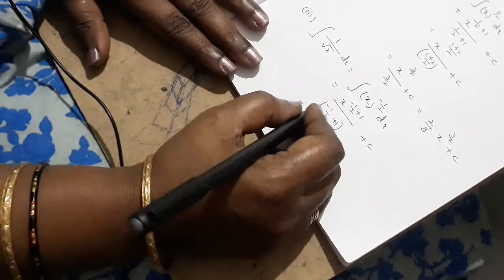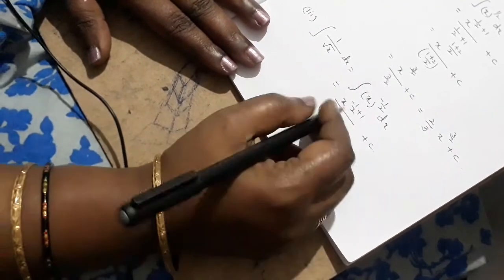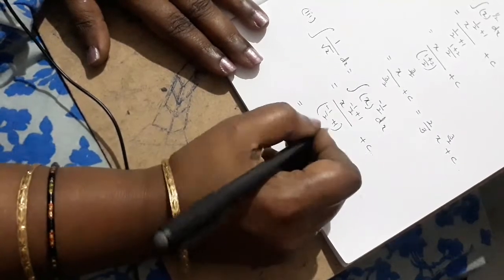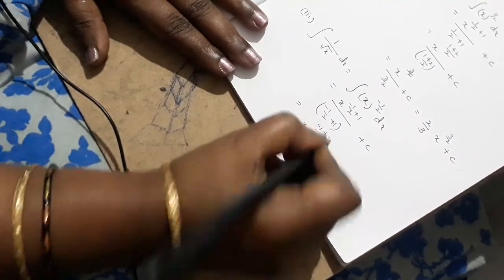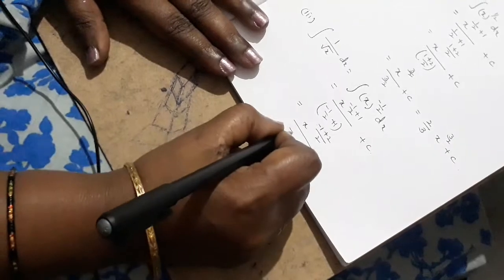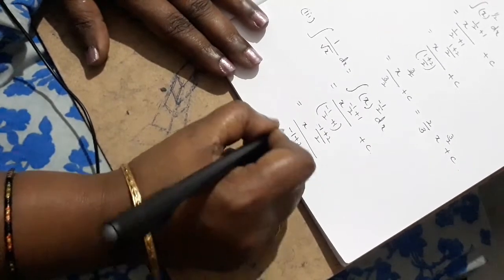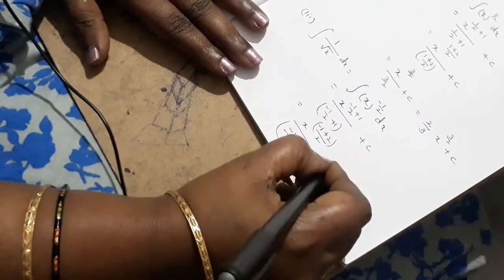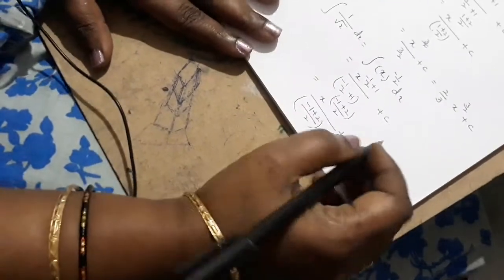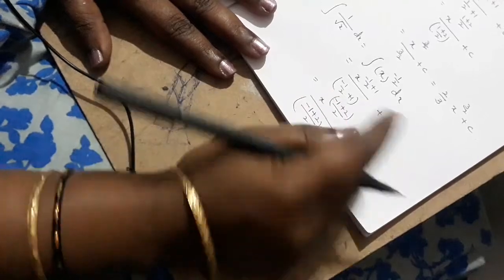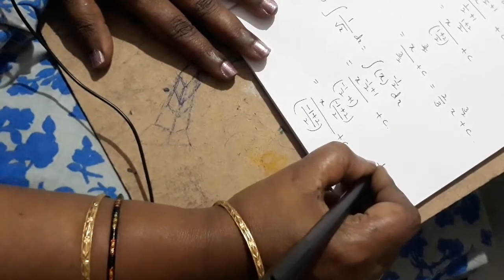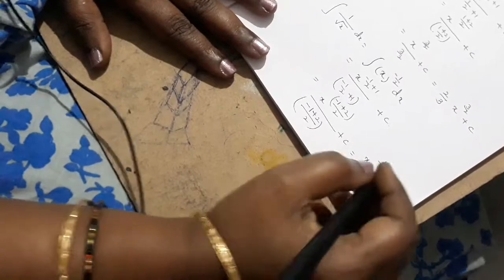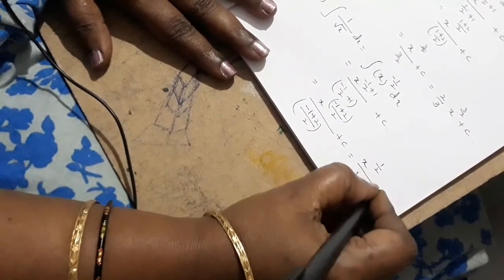Now see, it is x to the power, LCM again, 2 minus 1, so it becomes plus 2 by, again minus 1 plus 2 by 2. So this is the LCM part, plus c. Now how can we write this? x to the power minus 1 plus 2 becomes plus 1 by 2, and this also becomes 1 by 2 plus 1.